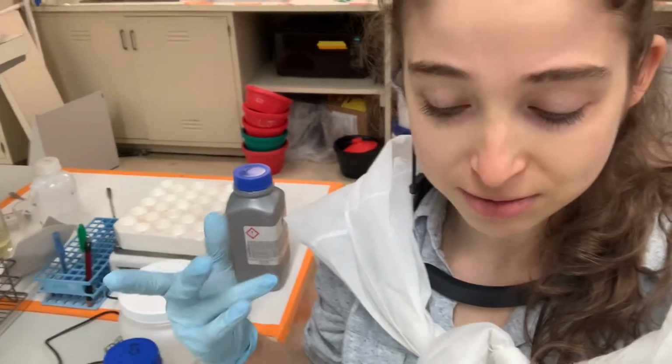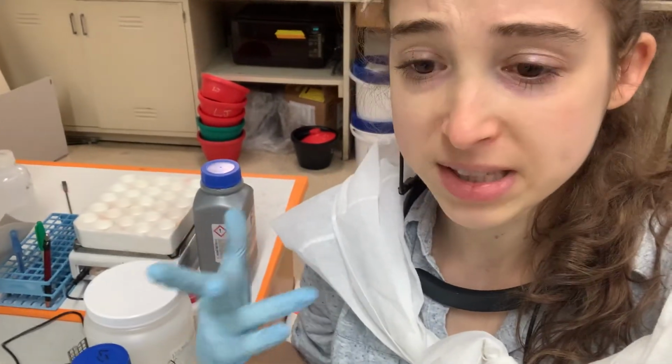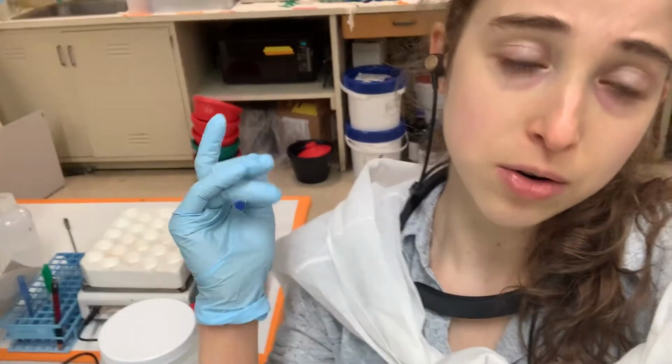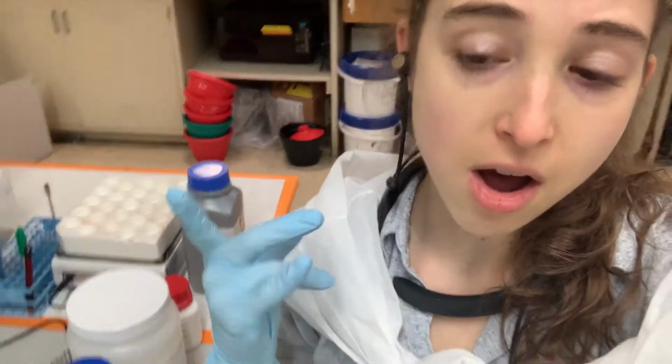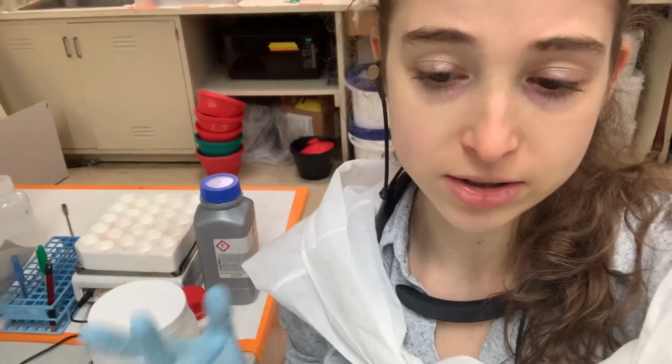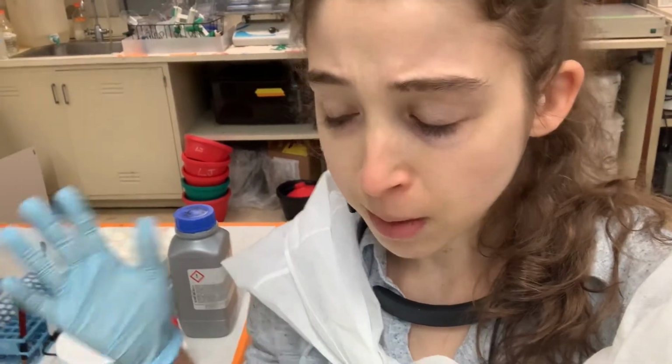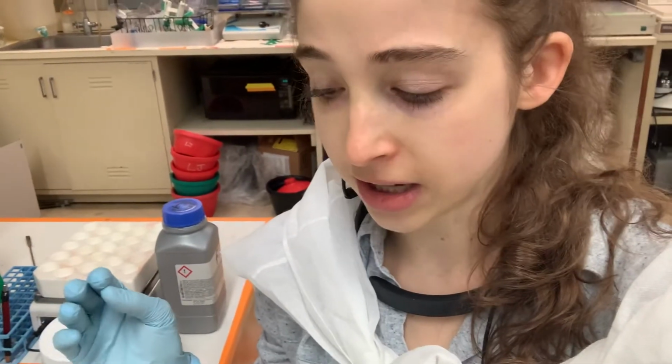What it comes down to is basically the density of water. Water has a density of about a gram per milliliter. So if you take a milliliter of water, it's going to weigh a gram. And we deal a lot with aqueous solutions, so water-based solutions, in biochemistry and biology.